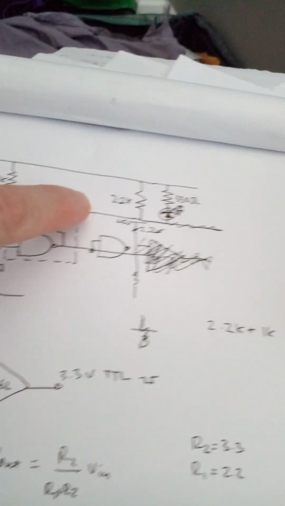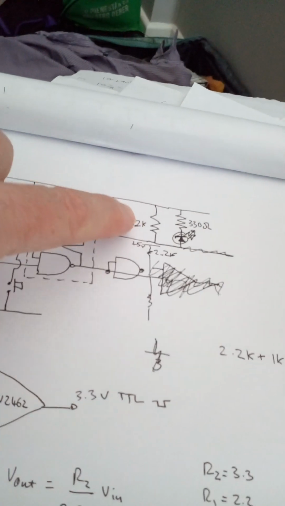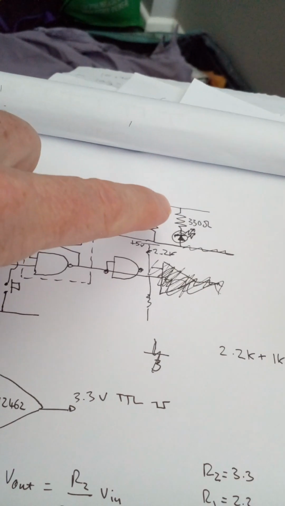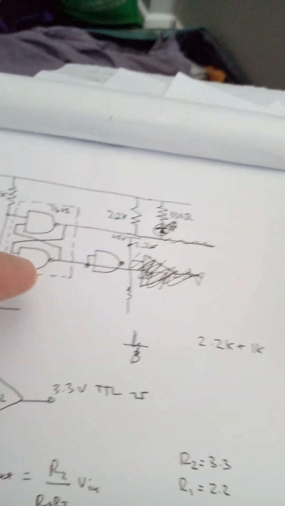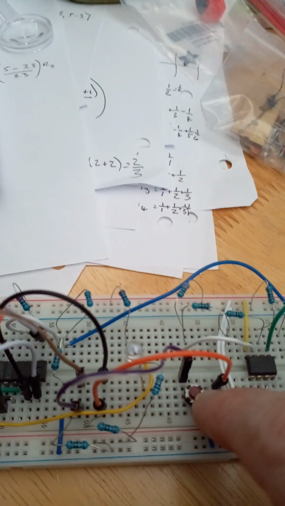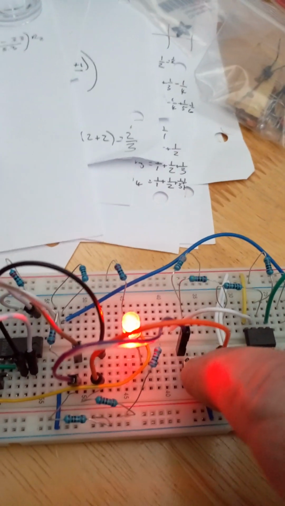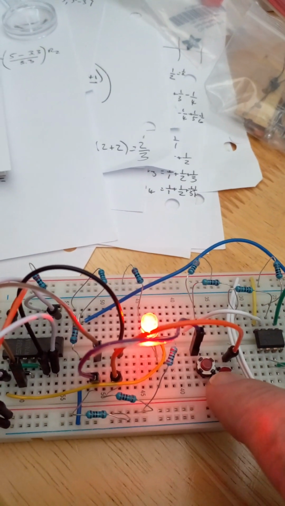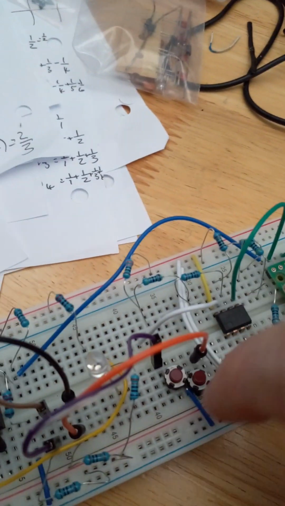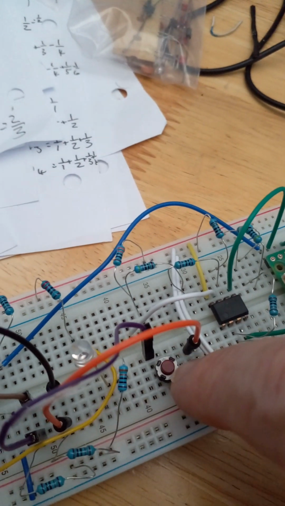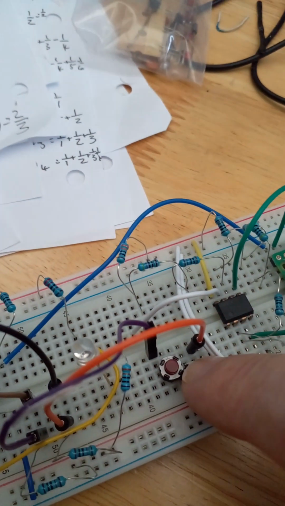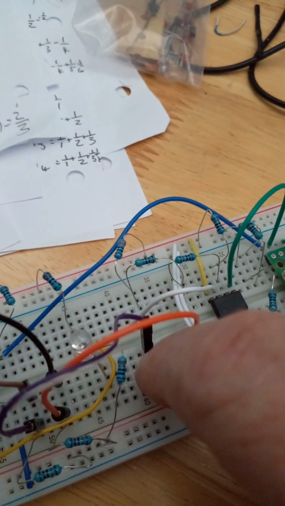I think at the moment I've got an LED wired up with a pull-up. So I can, that was reset, I guess. I can set it with the right button and reset it with left. Set, no, reset, set, reset, set, reset. So it's like a 1-bit memory.